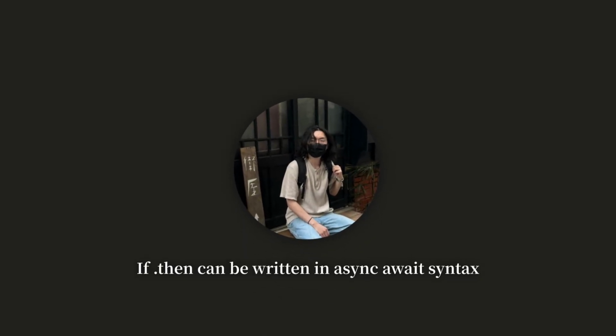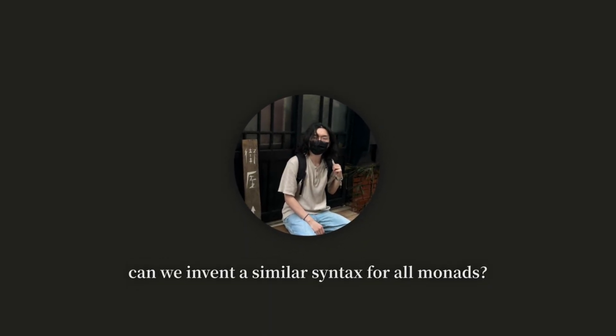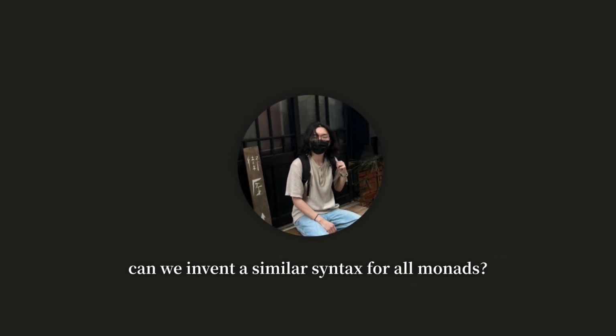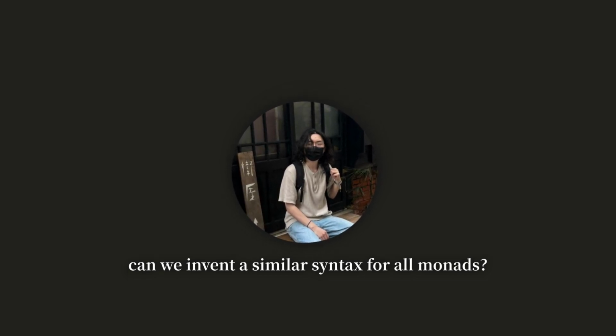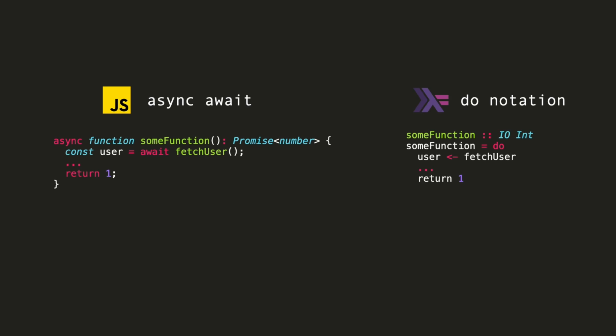If .then can be expressed using async await, can we invent an async await-like syntax for all monads? The answer is yes. In functional languages, we have this thing called do notation, which is very similar to async await. The only difference is that do notation is applicable to all monads, not just promises.